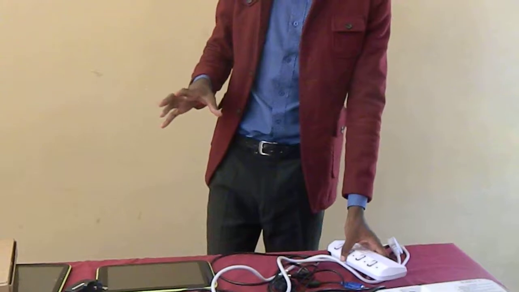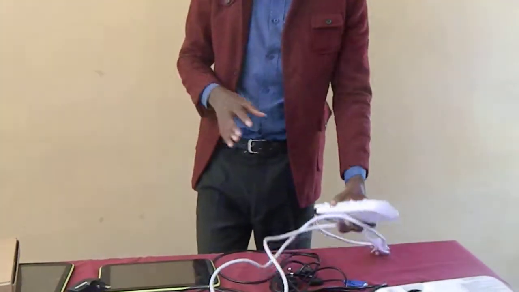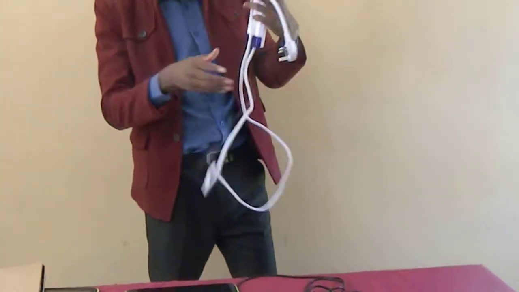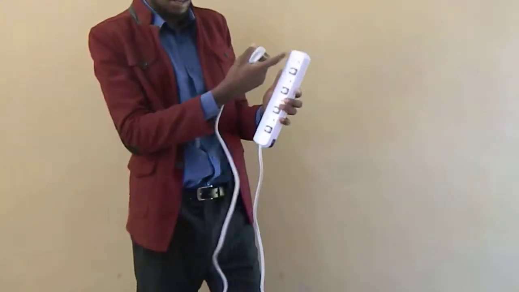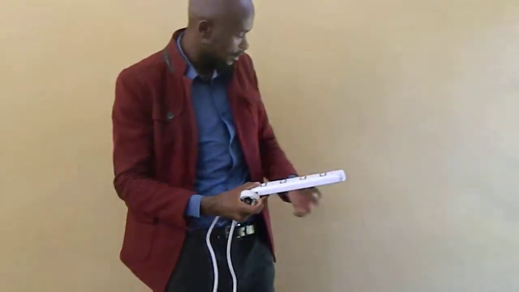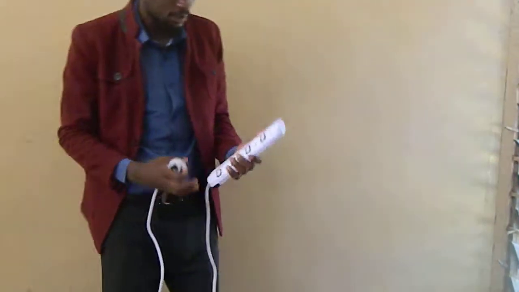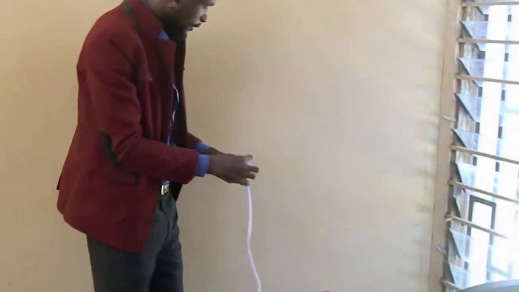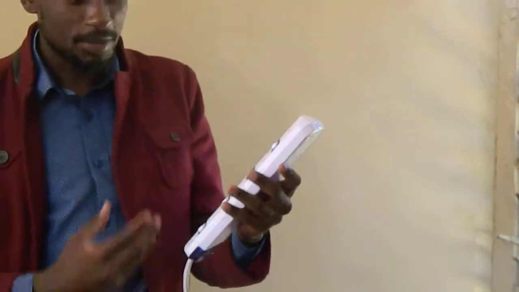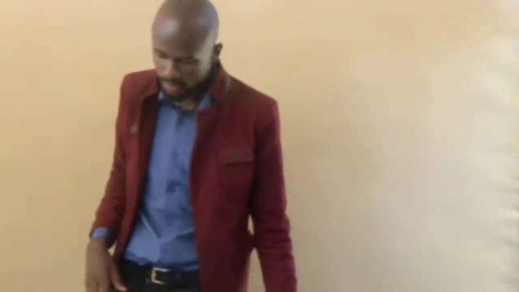So we'll say that this one is a power extension cable. It has ports here, so instead of having only one socket, now you can have extensions. Now you can put your components here. You connect this one to a power source, and when you do that, there's a red light that shows here. That means that there is power, and now those ports are powered.